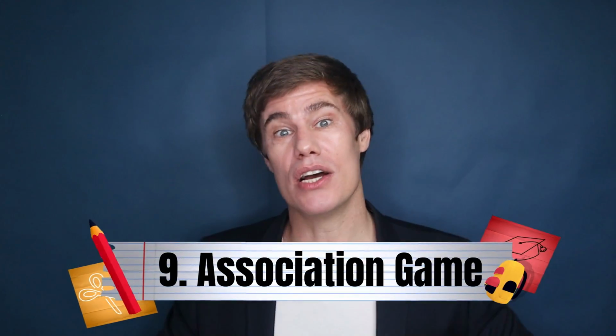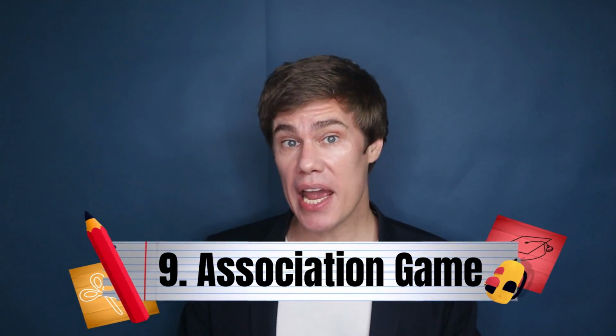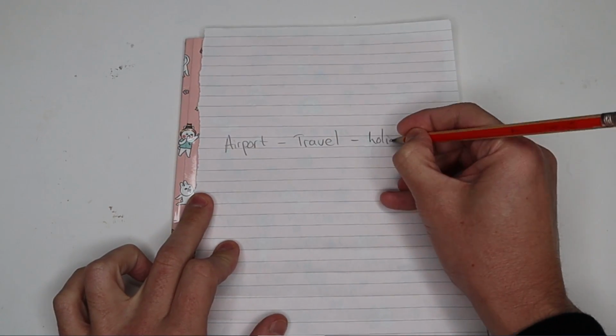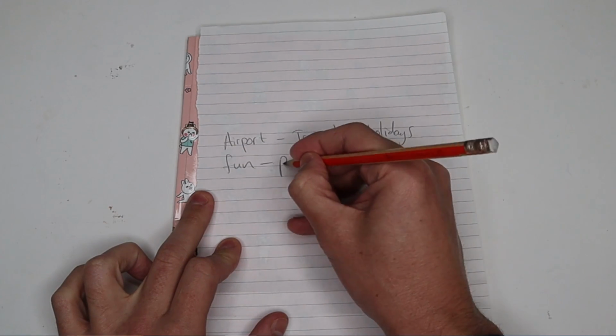Number 9, association game. Play an association game with your students. Tell them a word and ask them to create an association chain for it. For example, airport, travel, holidays, fun, party, night, moon, space, and so on. Each word should be connected to the last, but there doesn't need to be a general theme to it. Ask the students to write a story using all of their own words.